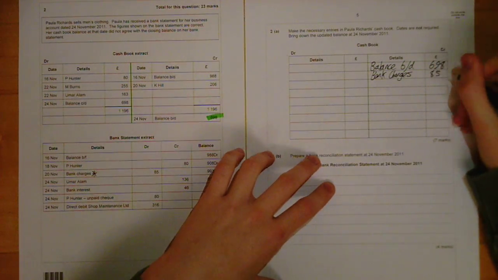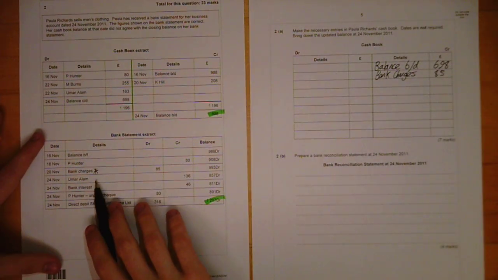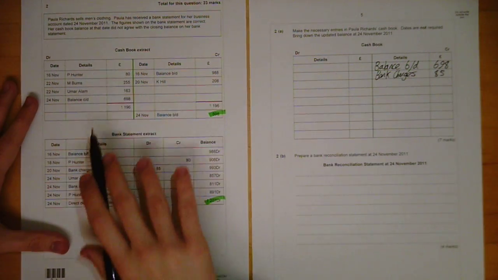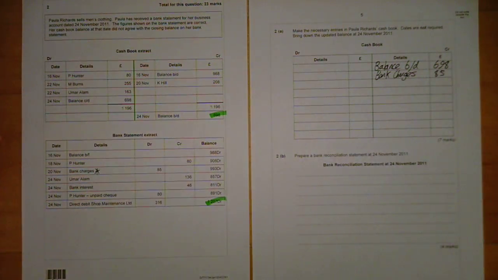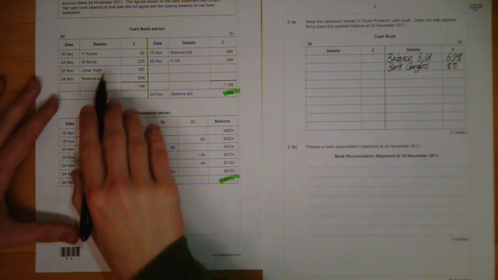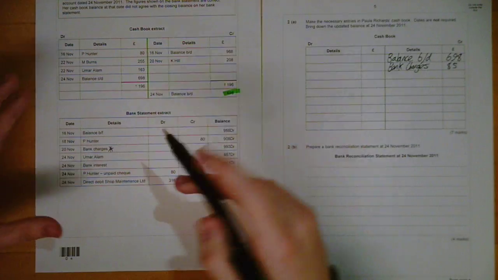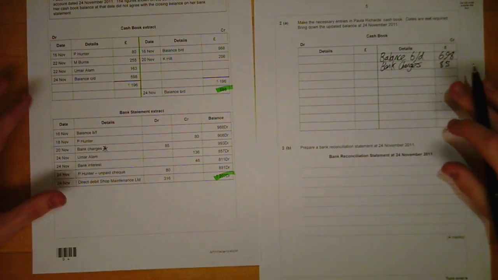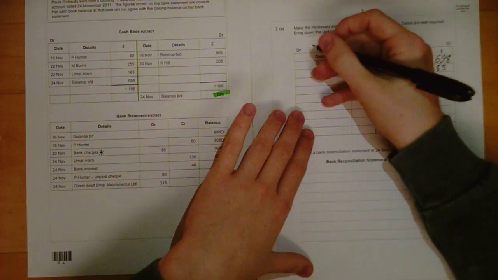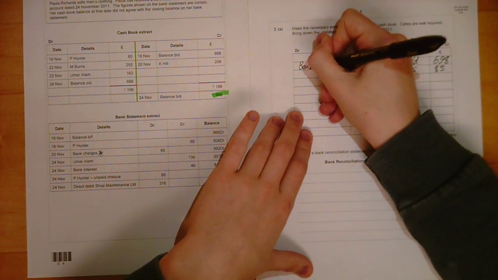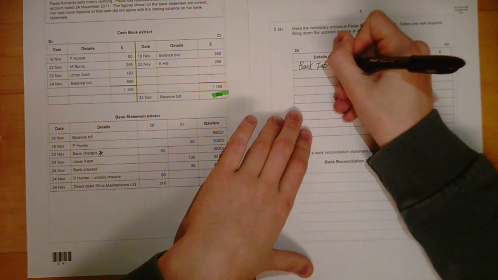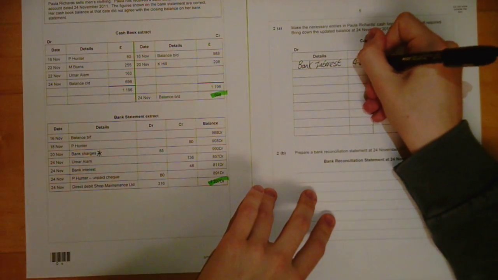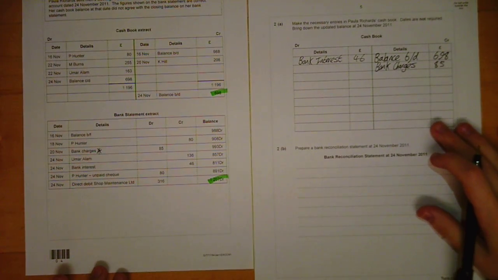85. Okay, so basically everything that's in here that's not gone into there needs to go into there in a sense. So I'll do another example. So bank interest, is bank interest in there? No, it's not. So bank interest 46, it's on the credit, so it's going to go into the debit of our cash book. Also, bank interest obviously good because we're receiving the money, so you can kind of ascertain that it's going to be a debit 46. Okay, so we've done that one.